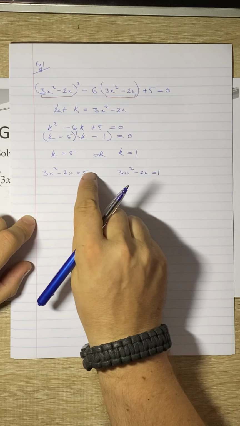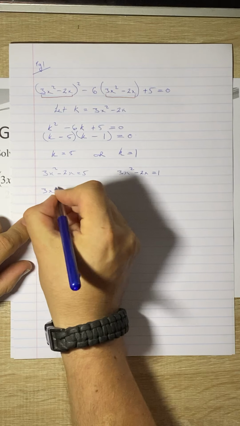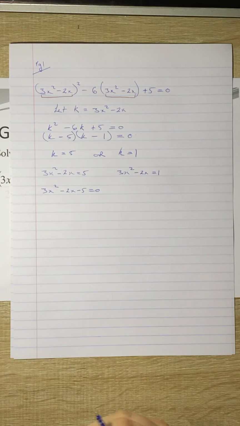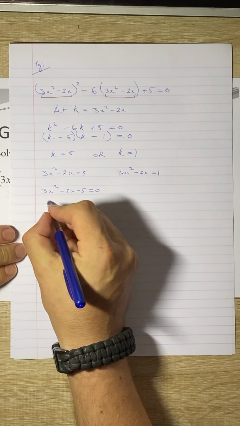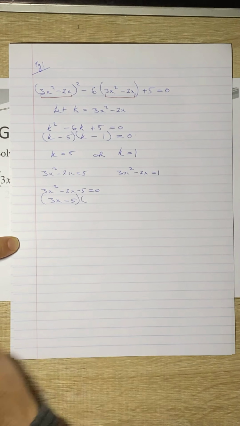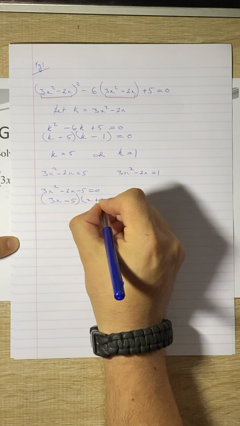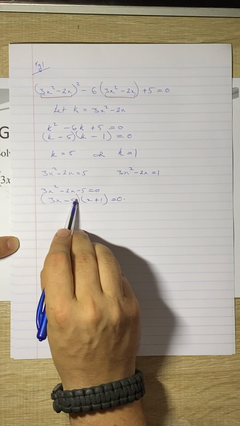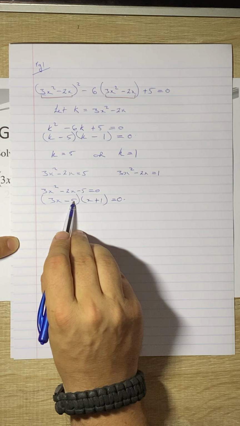Take the 5 to the other side. And what we have here is another trinomial that we can factorize. And if we factorize it, we can get (3x minus 5)(x plus 1) equals 0. And again, I can solve for this. So remember, all I'm doing is taking this, setting it equal to 0 and solving it.